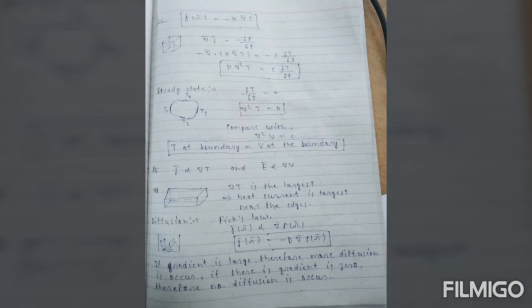That means the temperature does not change with time. This could be, for example, if I take a volume and maintain the temperature on the sides. Maybe here is one temperature, here is another temperature, here is a third temperature, maintaining different temperatures. Then the temperature inside does not change with time because it has stabilized. Then dT/dt will be equal to 0 and del squared T is equal to 0. That is the steady state temperature equation.